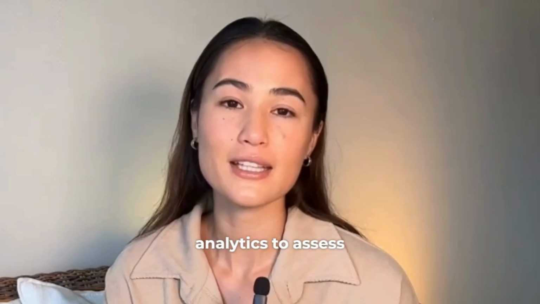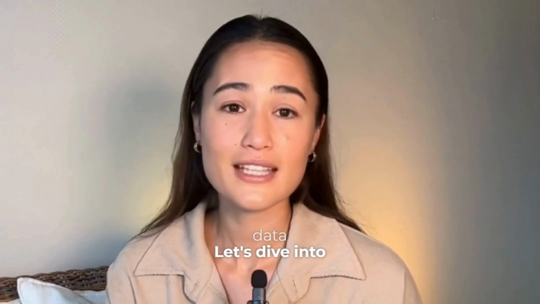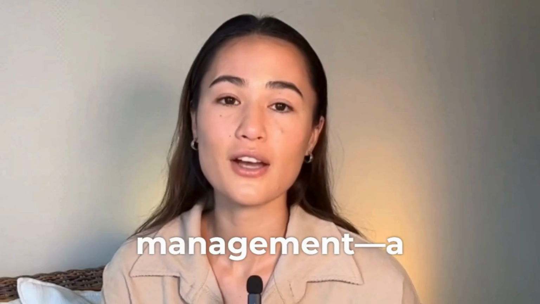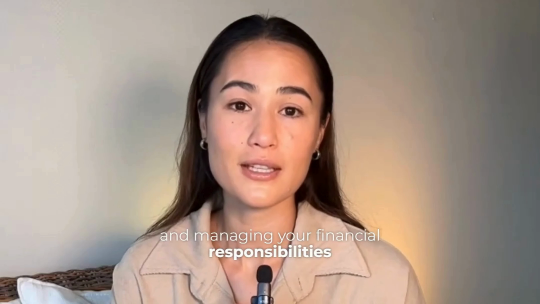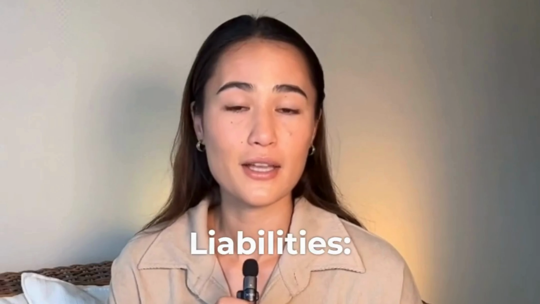Use predictive analytics to assess potential market shifts based on historical data. Let's dive into liability management, a crucial aspect of risk mitigation that focuses on understanding and managing your financial responsibilities. 1. Identifying liabilities. Mortgage liabilities. Understanding your debt and its implications is vital.